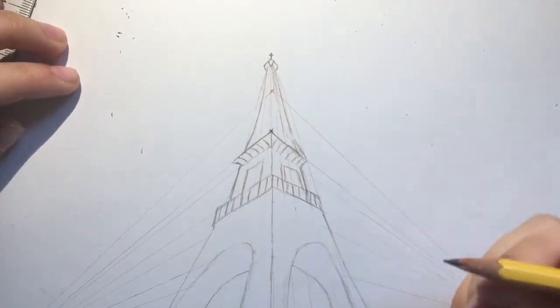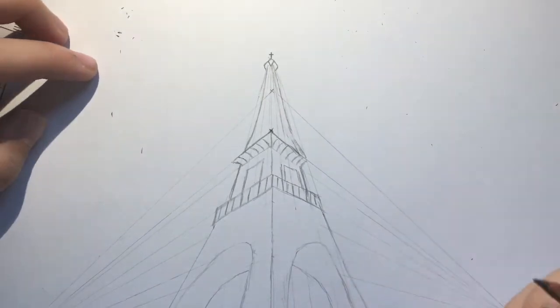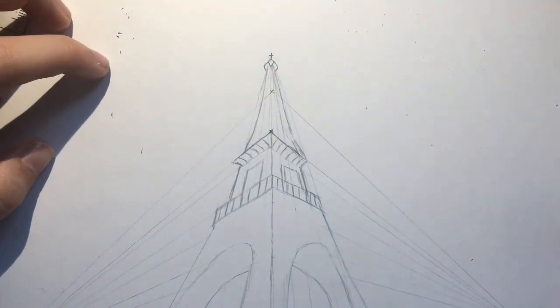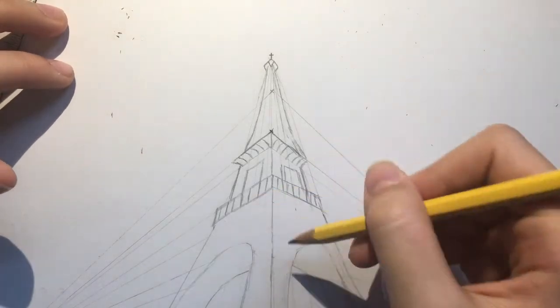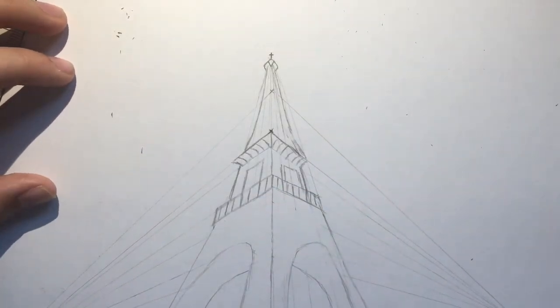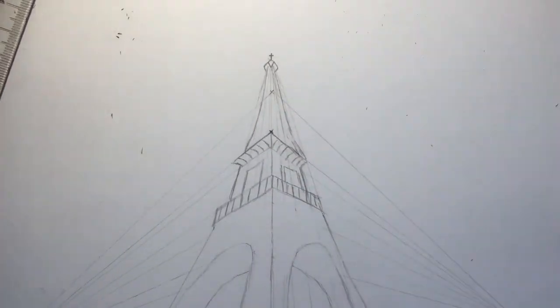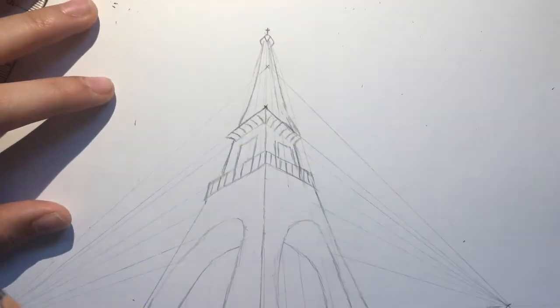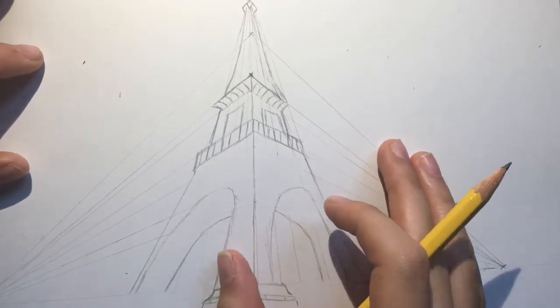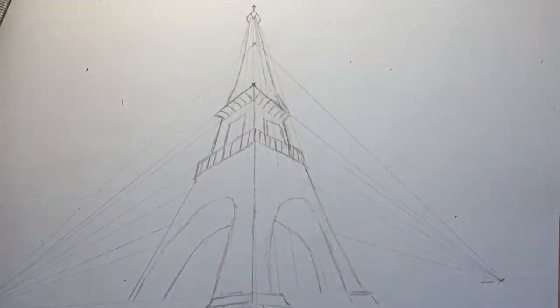And then there's this V here. Now I'm going to start adding some details because the Eiffel Tower has X's all over it, right? So I'm gonna do that in time lapse, because this is not exactly a lesson on how to draw the Eiffel Tower. This is a perspective lesson, but I think you probably will get the idea of how I do this. So let's get into it.